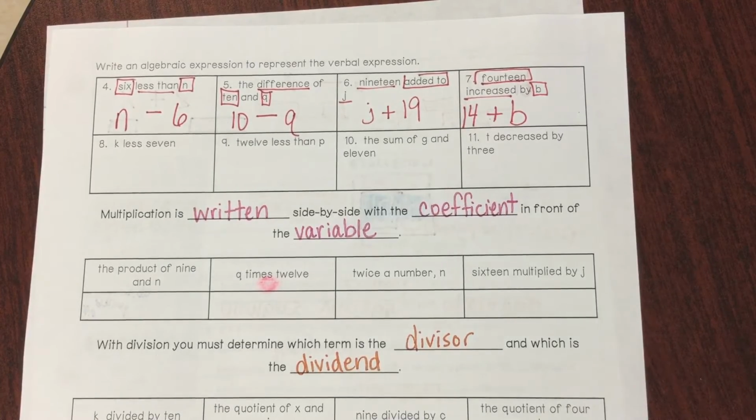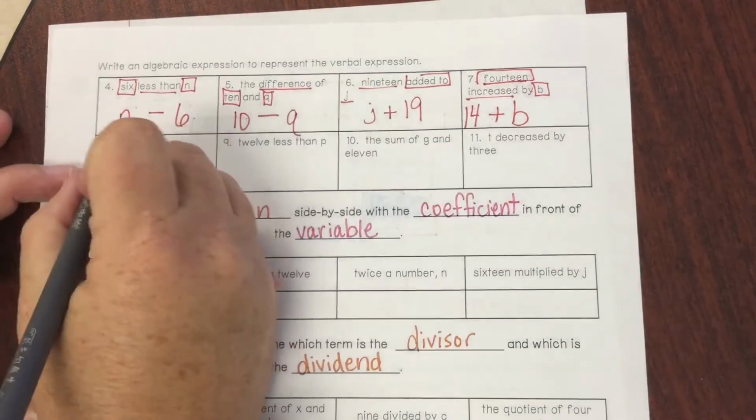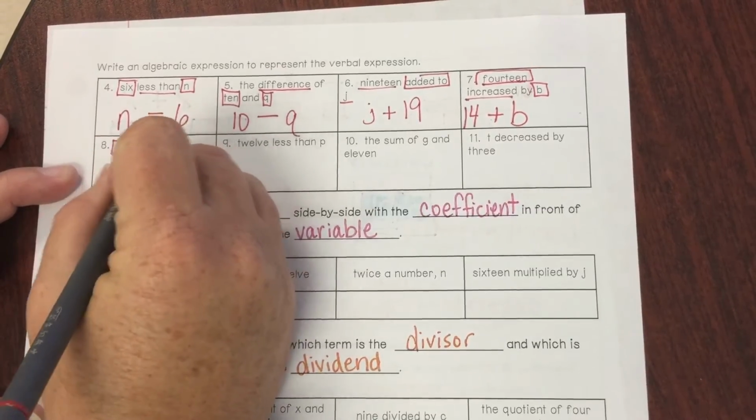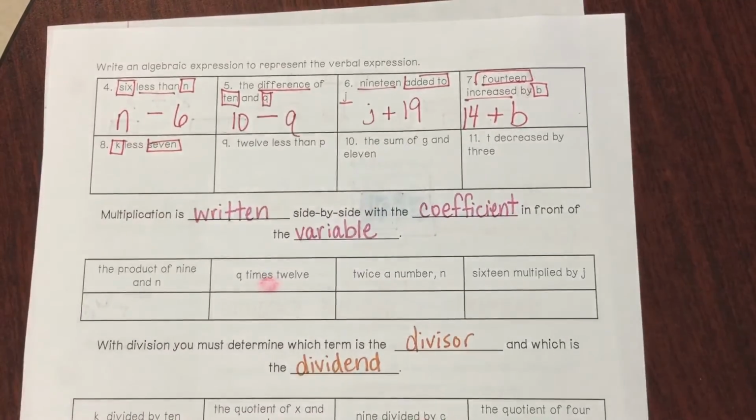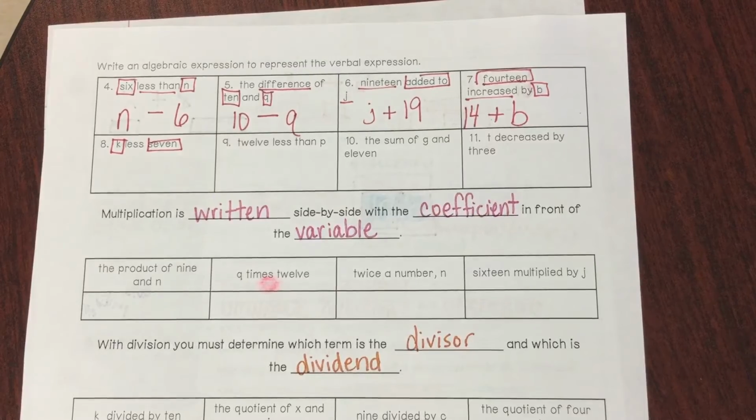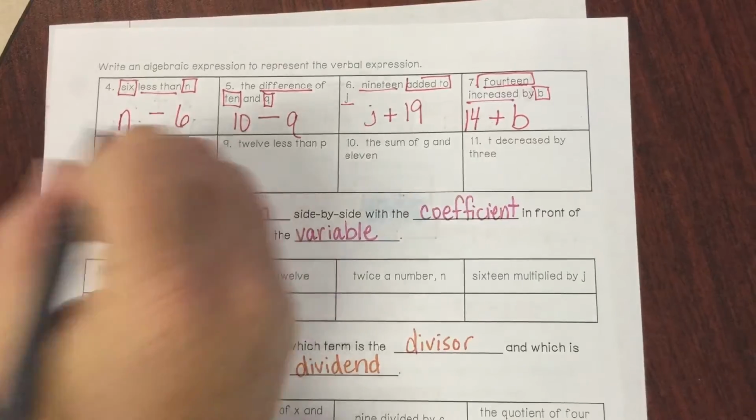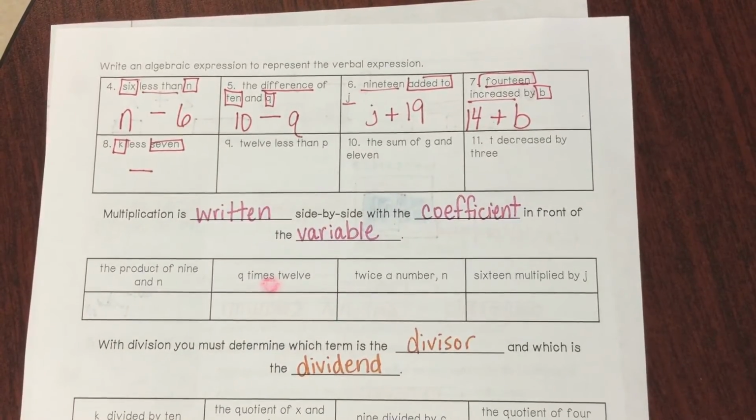All right, K less 7. K less 7. The word "less," what does it tell me I'm going to do? At least I can make sure I'm getting my right operation. So it says I'm going to subtract. Now I have to decide, because with subtraction the order matters, right?